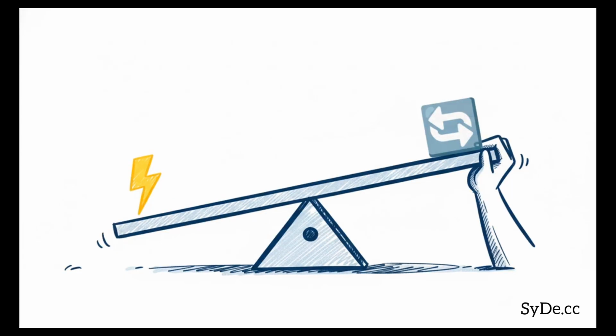And for interviews, being able to visualize these trade-offs is a complete game changer. Instead of just talking about the classic dilemma between latency and consistency, you can actually model it. In SyDe, you can literally turn a dial to demand more consistency and watch the direct impact it has on latency right there on the screen. It's the difference between describing a theory and actually proving it.